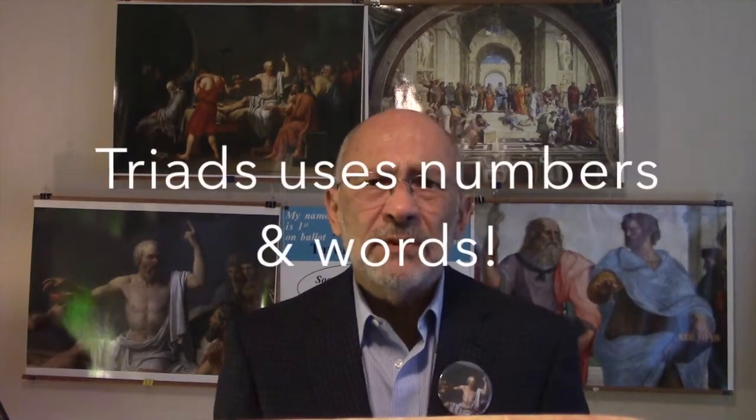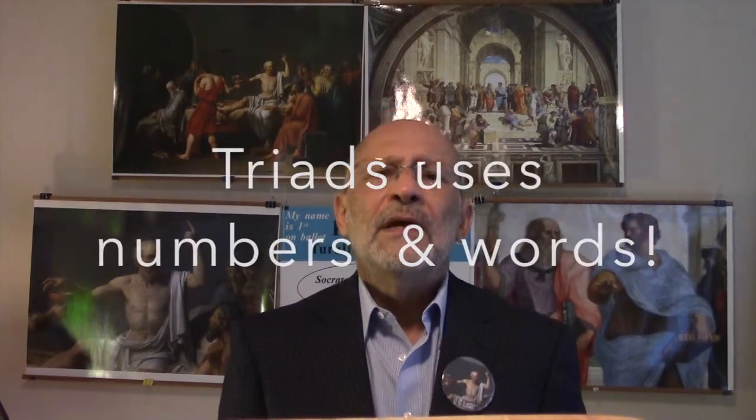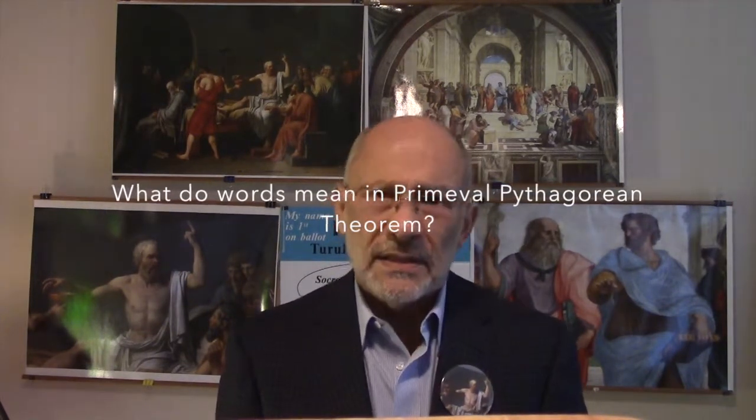What's novel with the treatment of the right triangle within the Triads paradigm is that besides numbers, we use letters or words. The question that immediately comes to our mind regards the interpretation of the presence of words in the primeval Pythagorean theorem Tetractys. The question that the formula c squared equals a squared plus b squared addresses concerns the manner that body and spirit connect with each other by way of the mind.